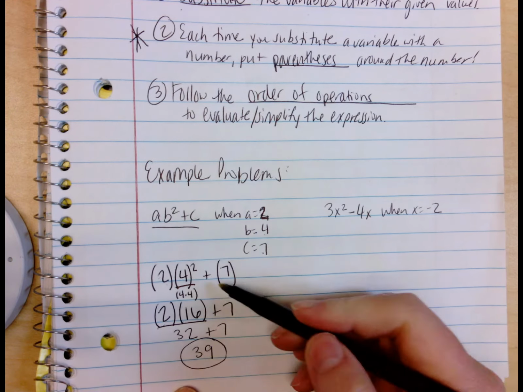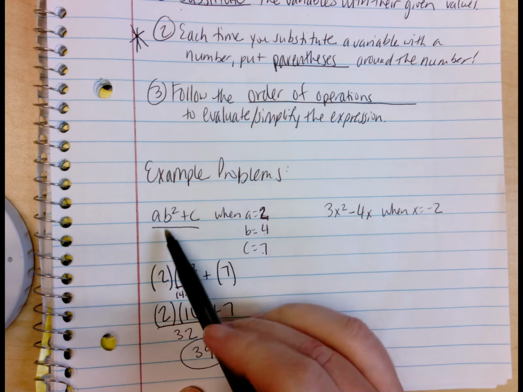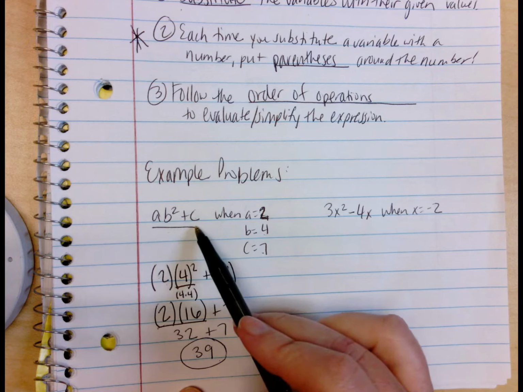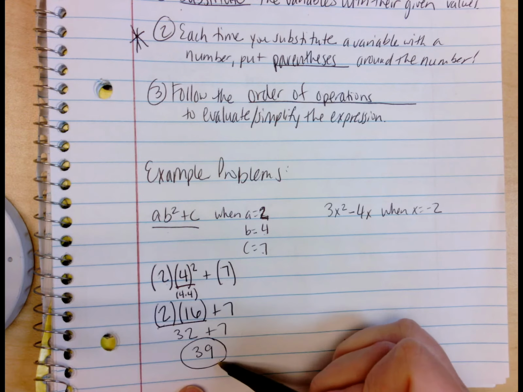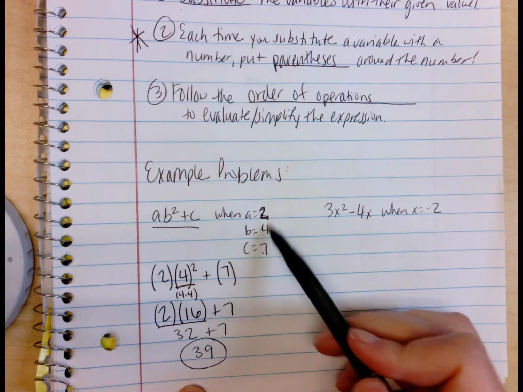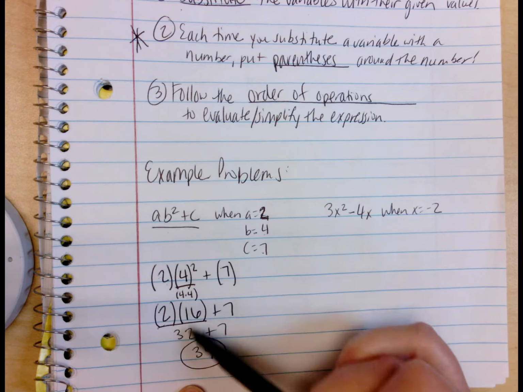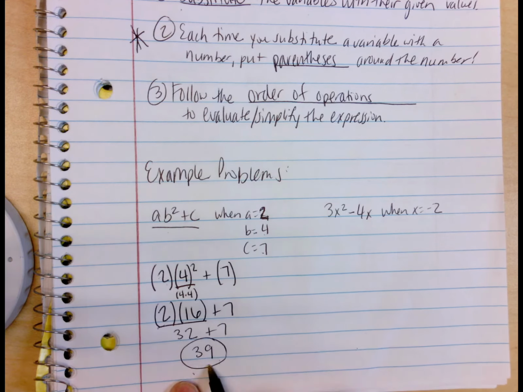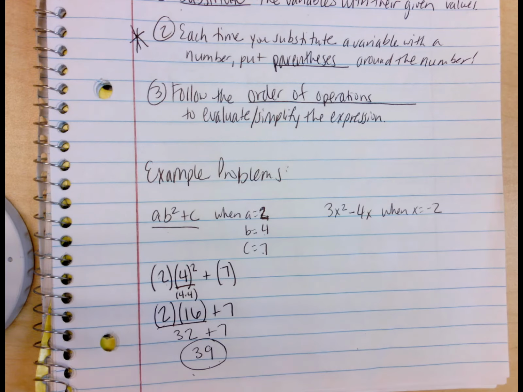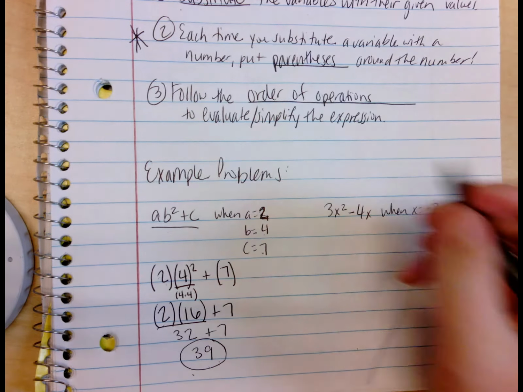Okay, so now that everything has been simplified, this expression is actually 39, because we've taken each of these numbers, substituted in, and then simplified to find the value. Okay? All right, so we're going to do the same thing in this next example.